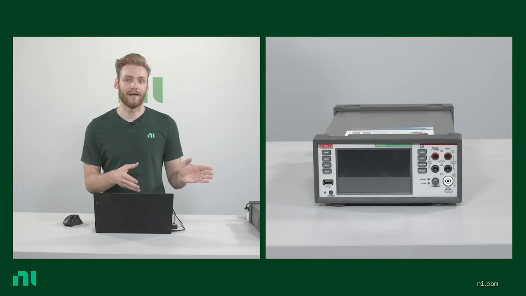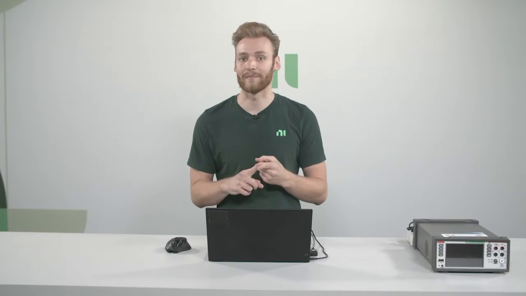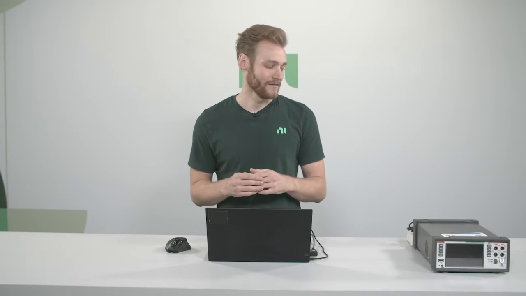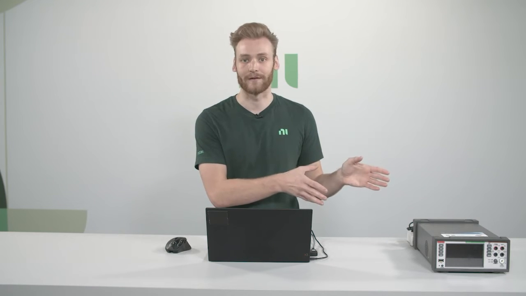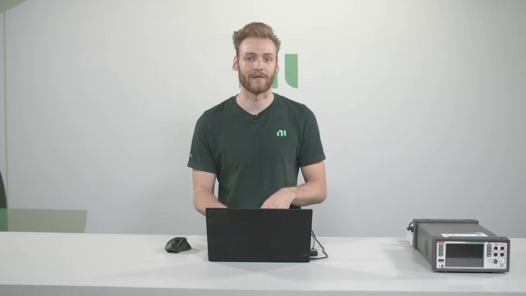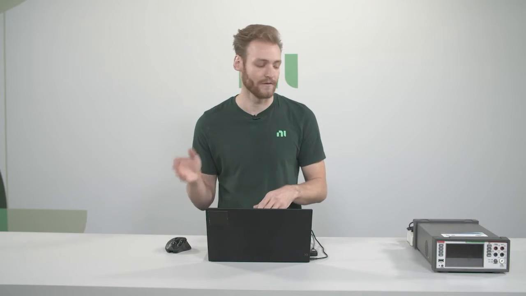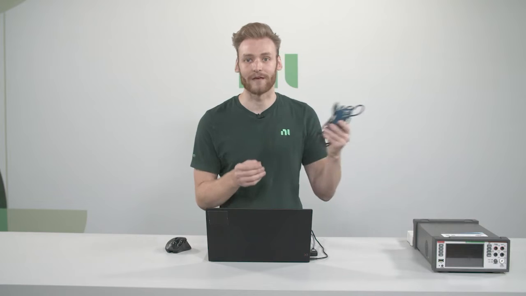Other older instruments actually use GPIB and serial pretty consistently, which obviously my laptop and most modern desktops don't have GPIB or serial ports. So in that situation, you're going to need to use an adapter to convert from GPIB and serial over to whatever interfaces your laptop or desktop can use. We actually provide those at NI.